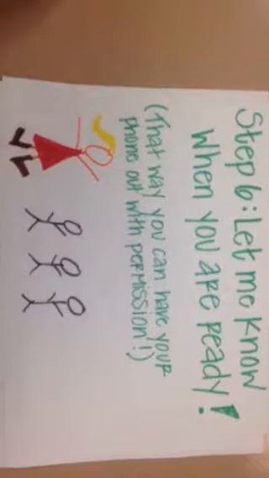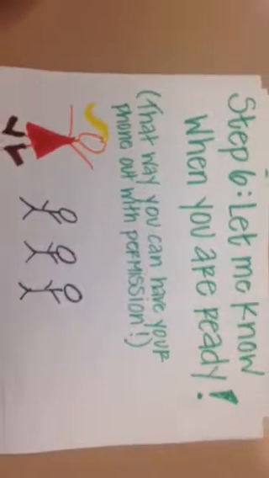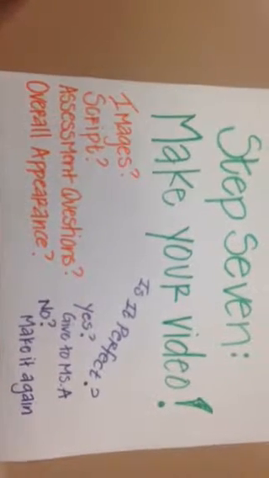Step 6, let me know when you're ready. That way you can have your phone out with my permission, or you can use the technology I have in the classroom to record. Step 7, you're going to make your video. You need your images and your script.